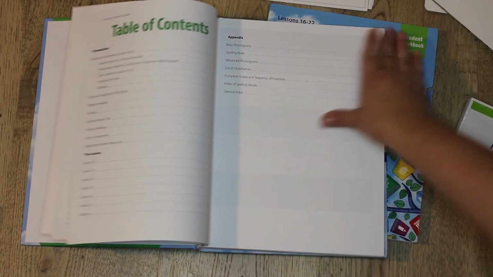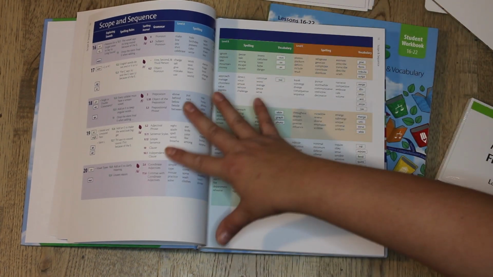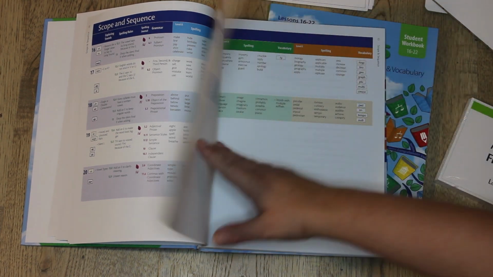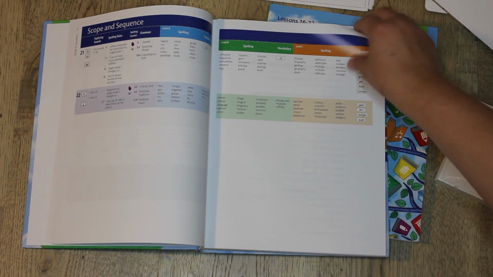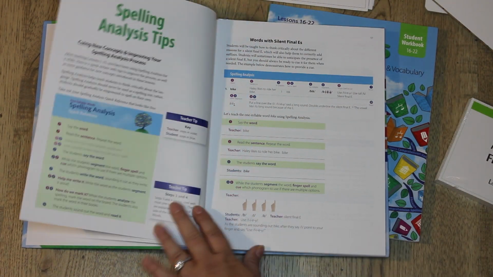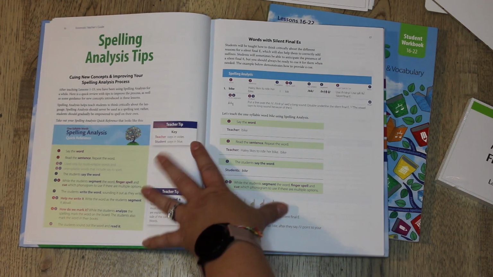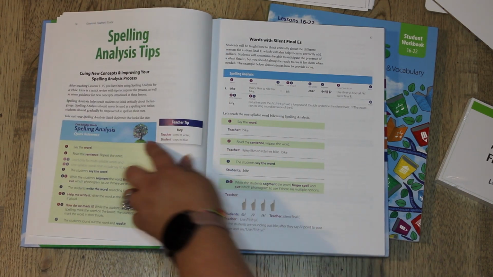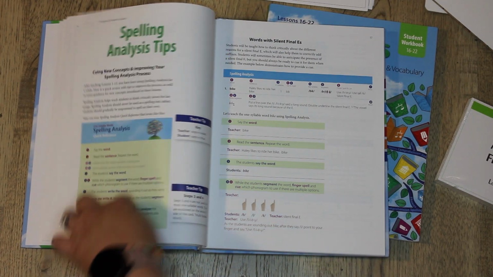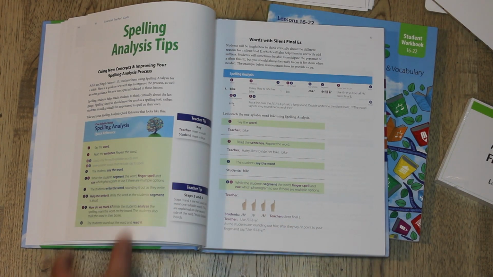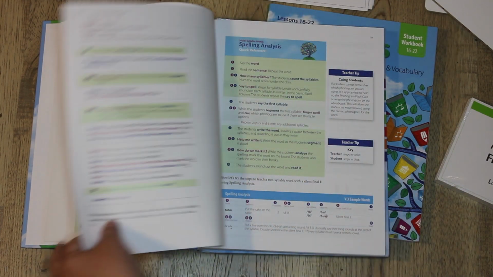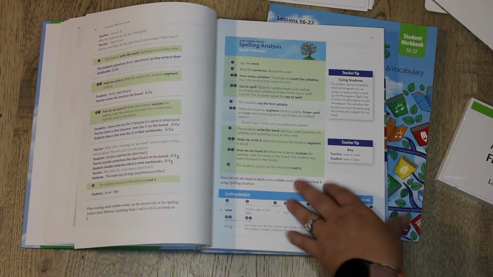It even gives you your scope and sequence. It even gives you tips for doing it as a homeschool or tutor situation. It does include spelling, so they have their own spelling analysis. And somewhere there's a card, I don't remember where, that looks similar to this and has all of this on it, so it's easier for you to remember and you don't have to come back to the book every single time.